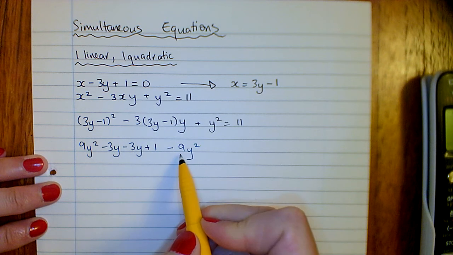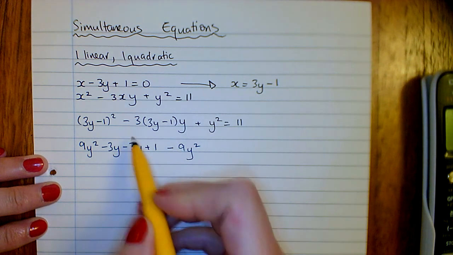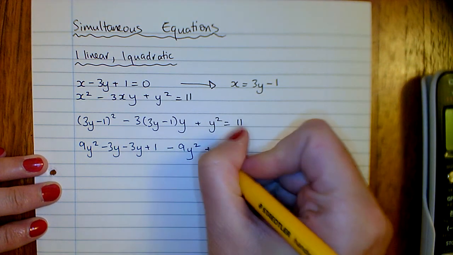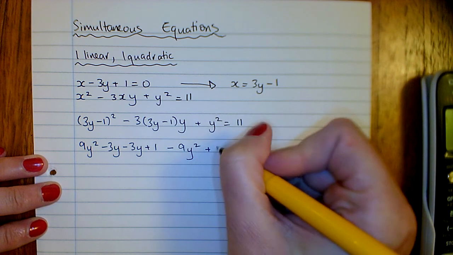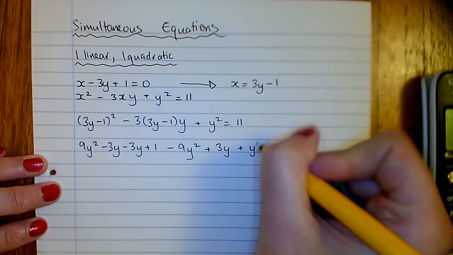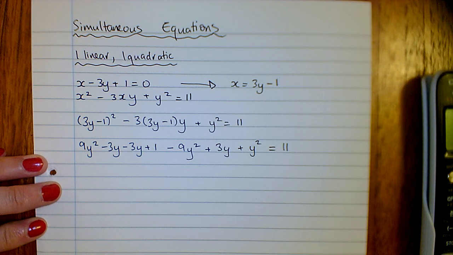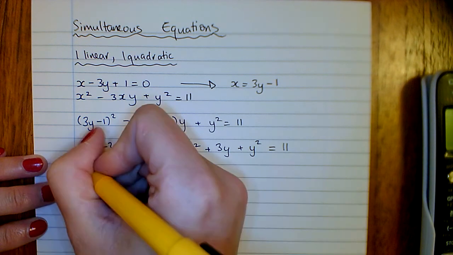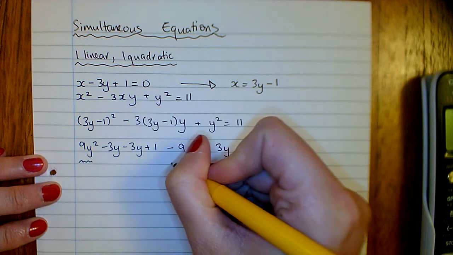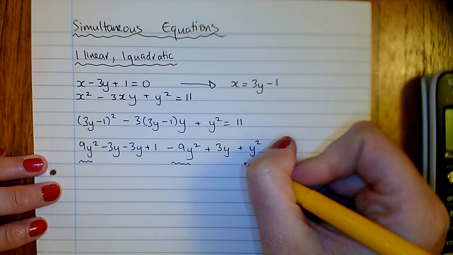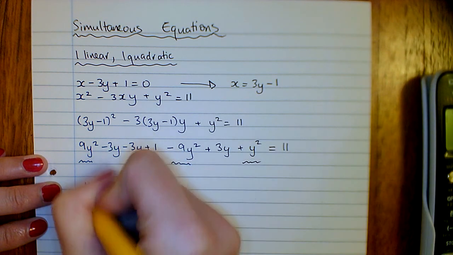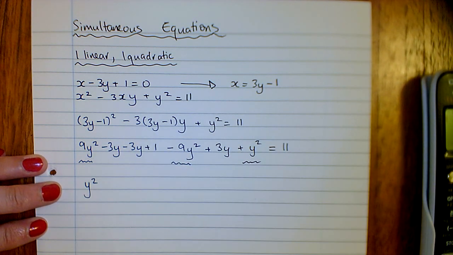So that's 3 times 3 gives us 9. Y times y gives us y squared. Minus by minus will give us a plus 3y, plus y squared, equals 11. Then you're going to collect your like terms. So we've got 9y squared, take away 9y squared, which is 0, plus y squared. So we have y squared.